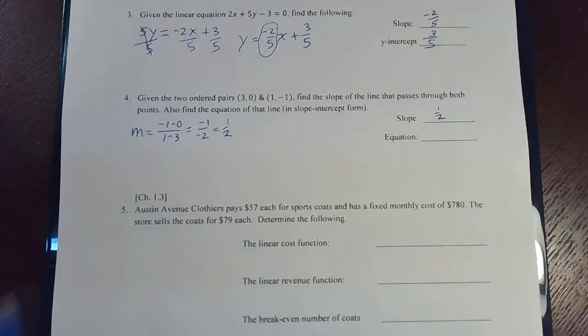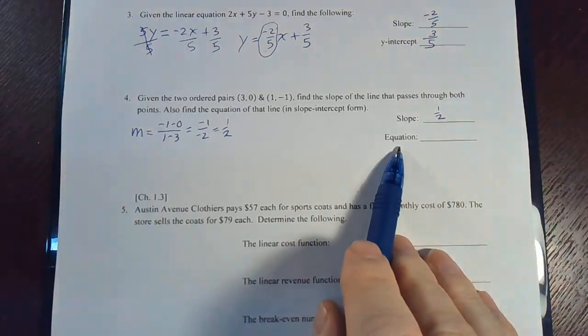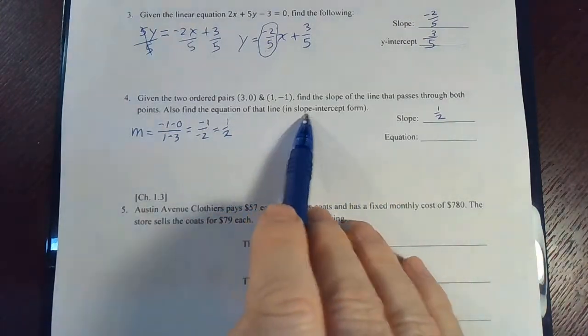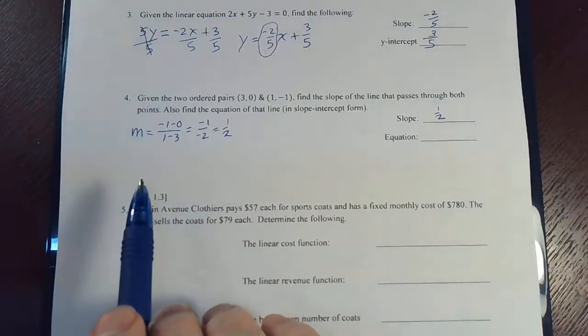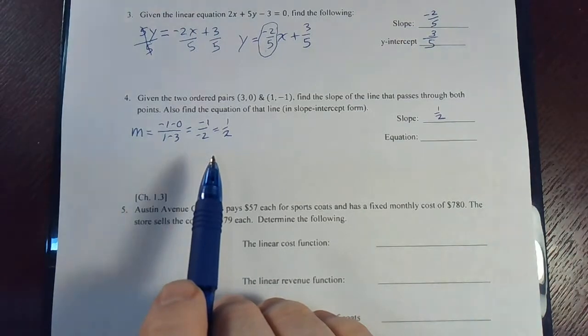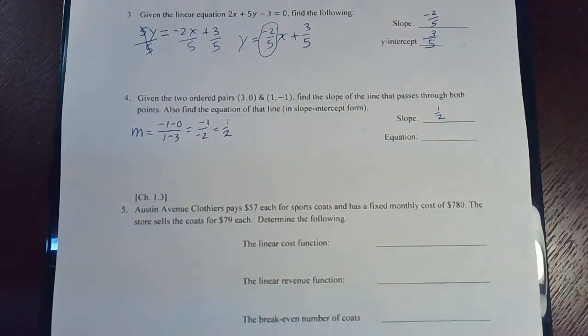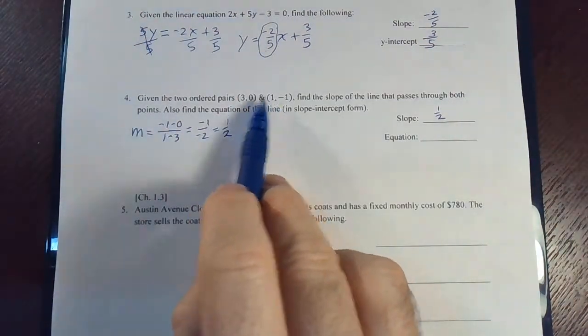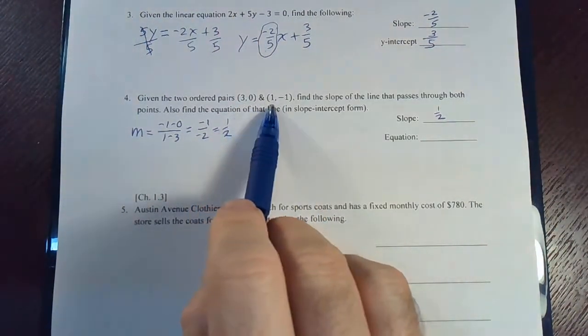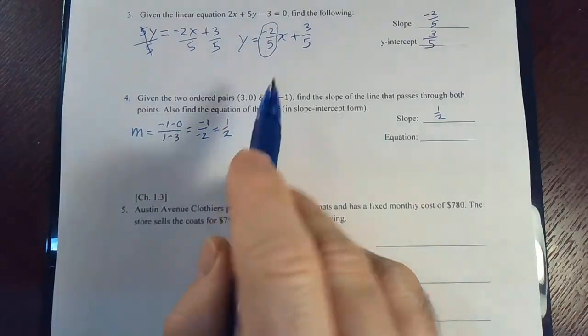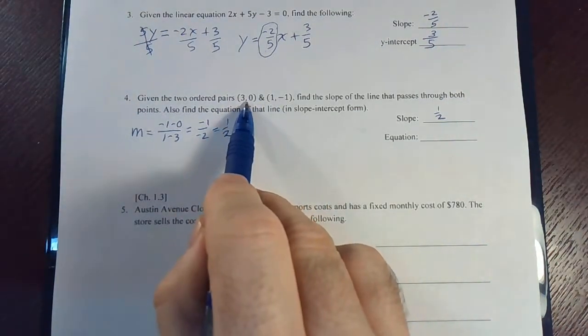All right, now that we know that, we want the equation in slope-intercept form for the line that passes through them. So we know the slope and we know 2 different points. We only need 1 point. Let me choose this one, 3, 0.